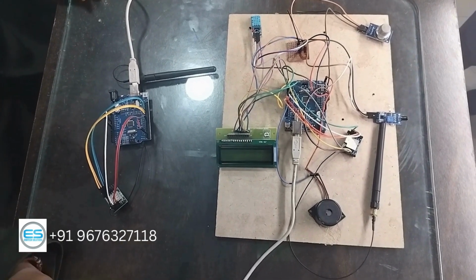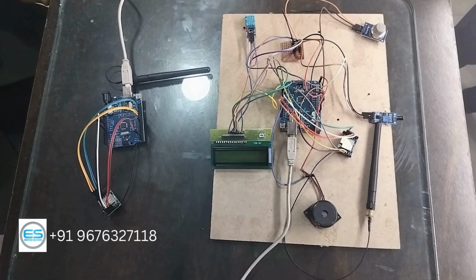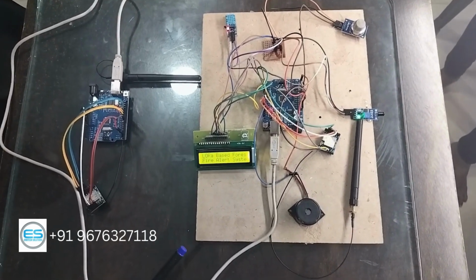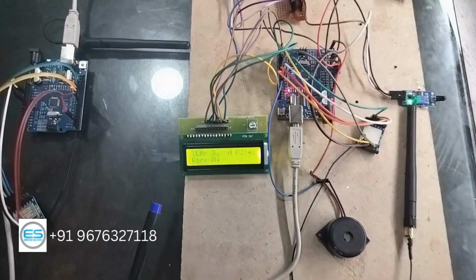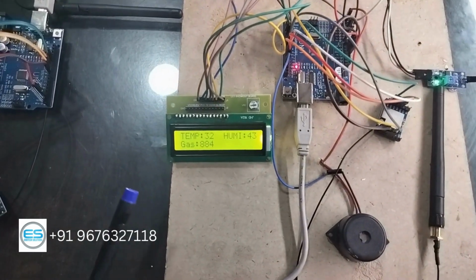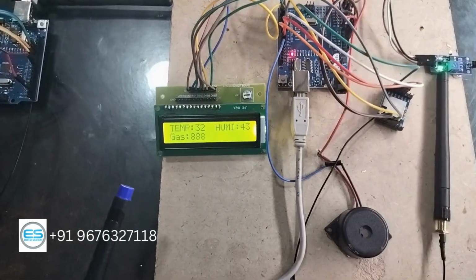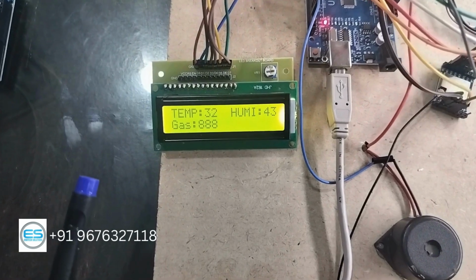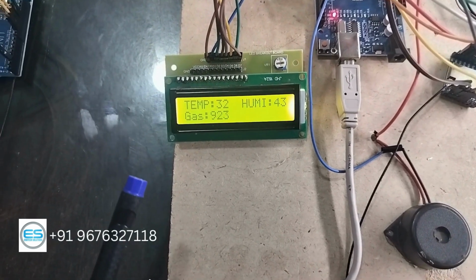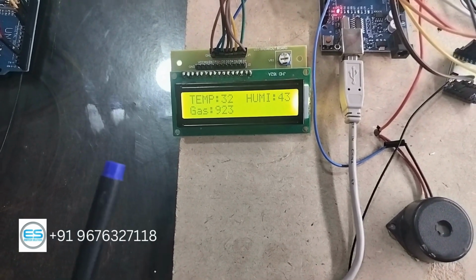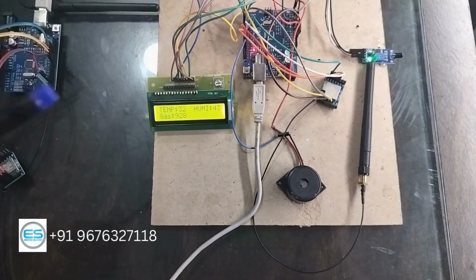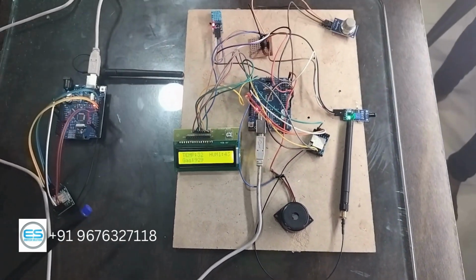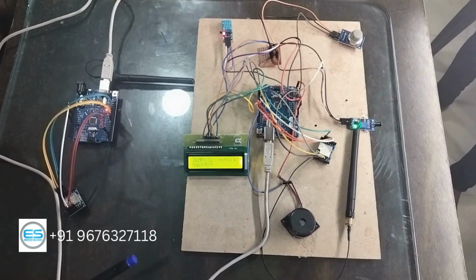So now I'll show the output of the module. Here we displayed just the title of the project, which is LoRa based forest control system, and I am measuring all the parameters from the sensors: temperature, humidity and gas levels. And whenever I show fire to the flame sensor, I'll get an alert along with the buzzer.